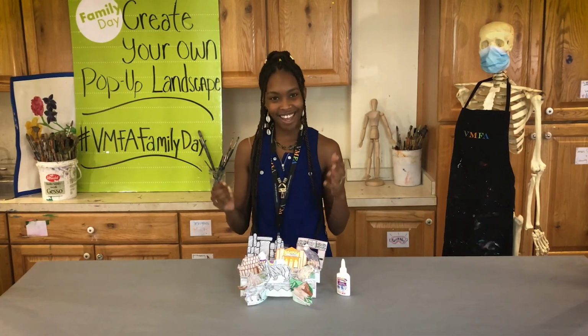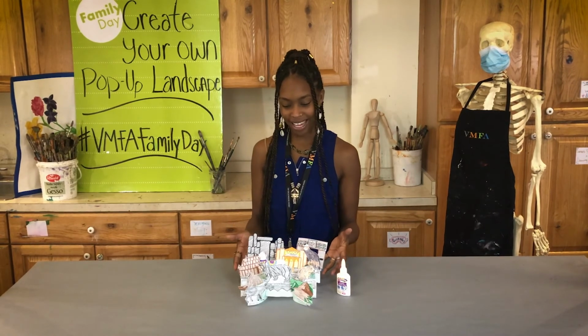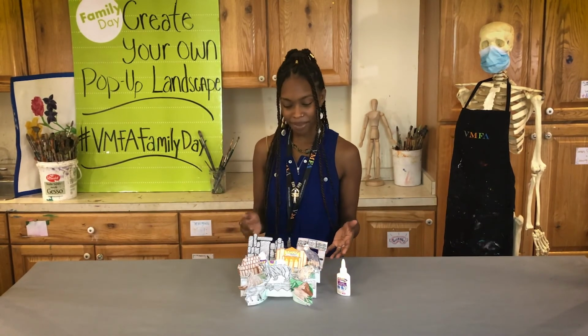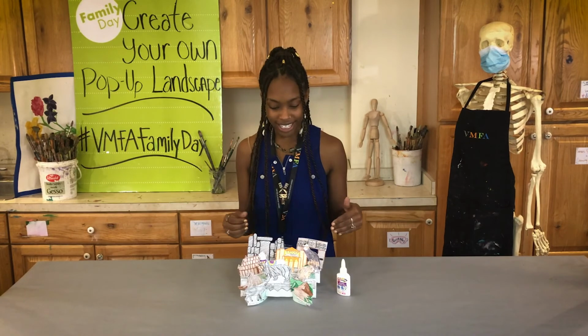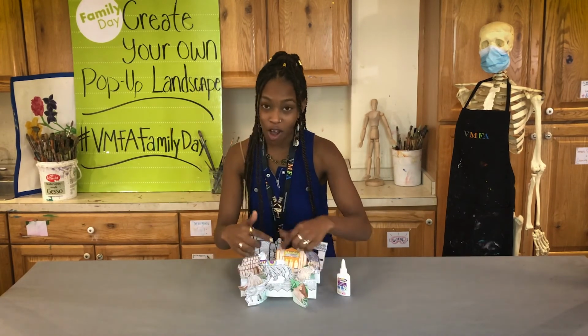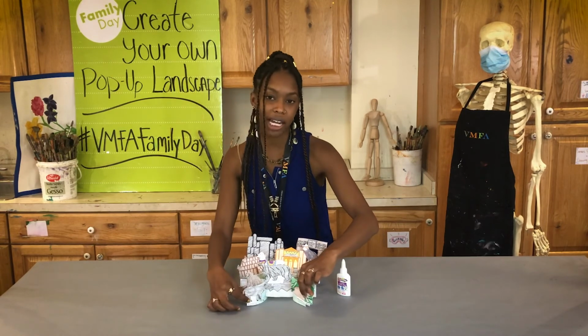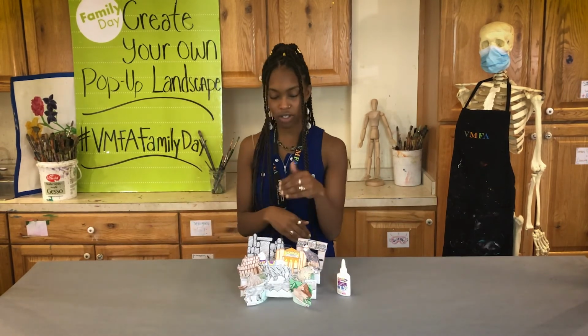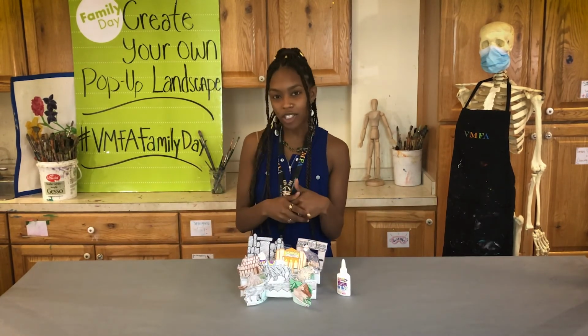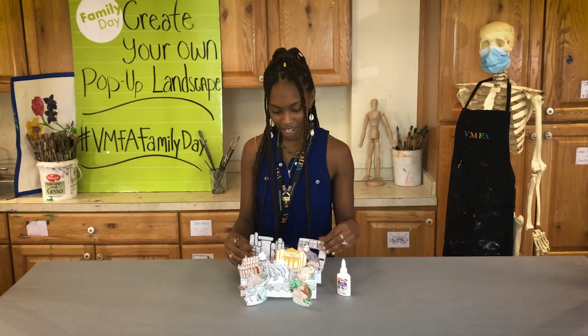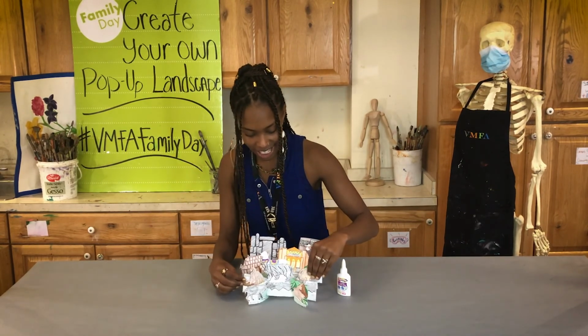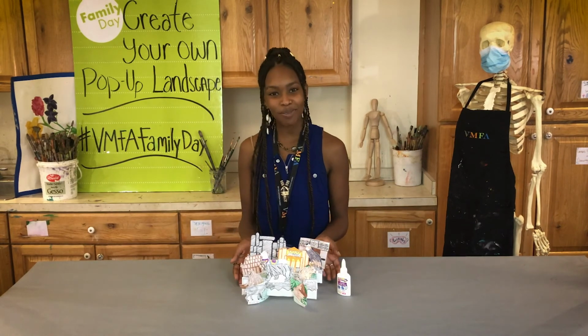There you go. As you can see, I finished arranging all of my templates on the pop-up landscape. As you are arranging yours, I want you to be mindful that you can use all of this space. I went ahead and attached some of my animals down here on the bottom of my base. I've also overlapped my animal templates with my architecture templates, so that's an option. And this is something similar to what the final project will look like.